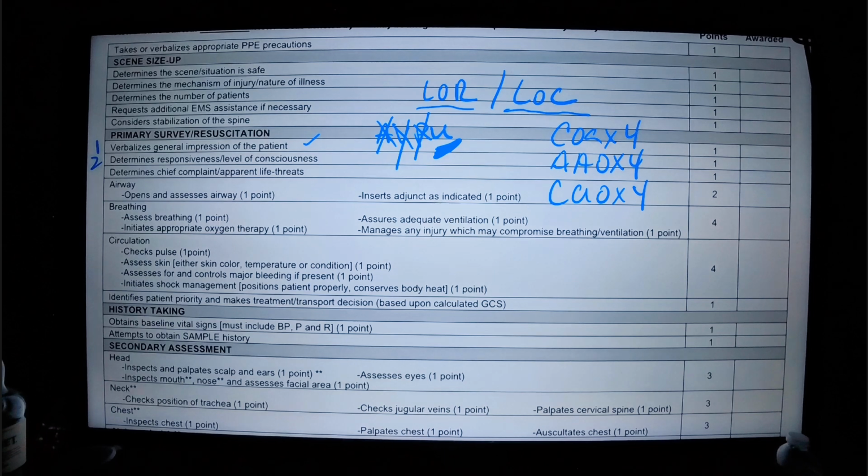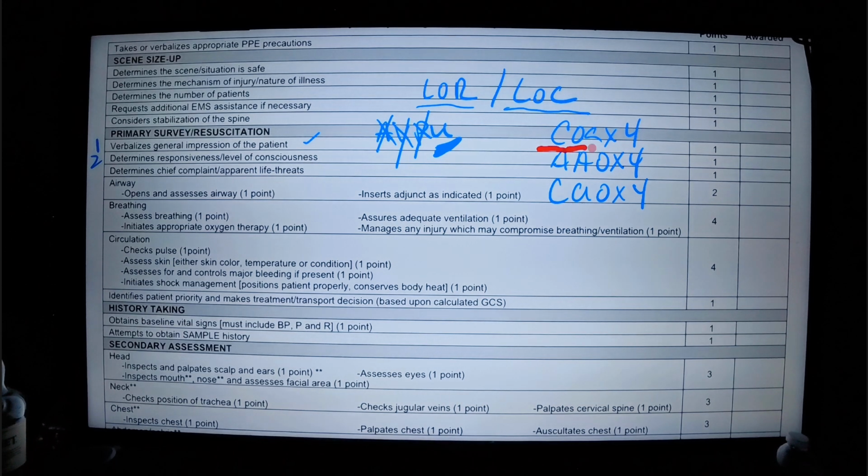All right, let's break it down. Conscious, oriented, and alert times 4. Alert and oriented times 4. Conscious, alert, oriented. Whatever you want to use, it's the same thing. But what is times 4? This is where I'm going to go: name, time, event, place. That's what this is referring to, and that's part of this.